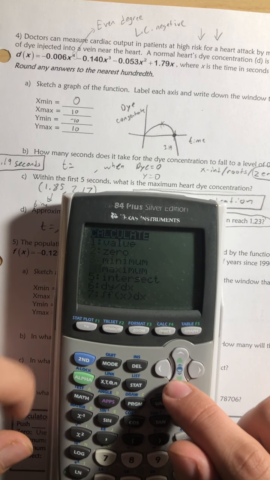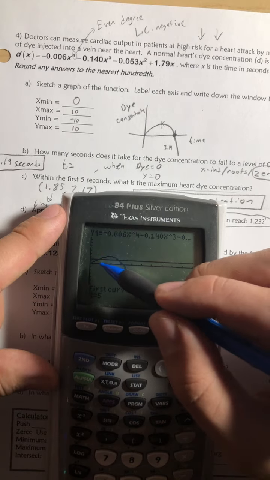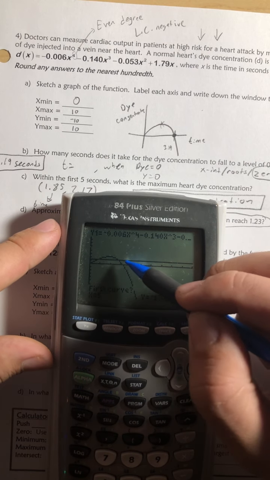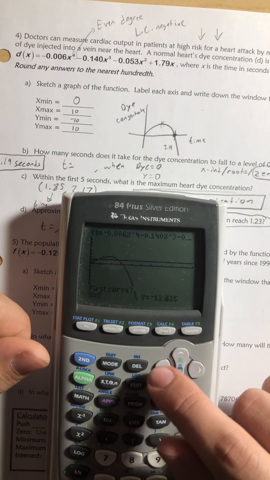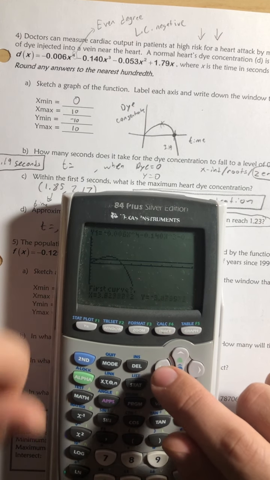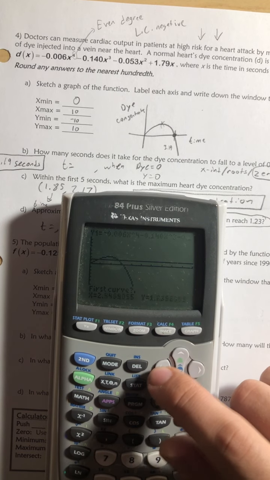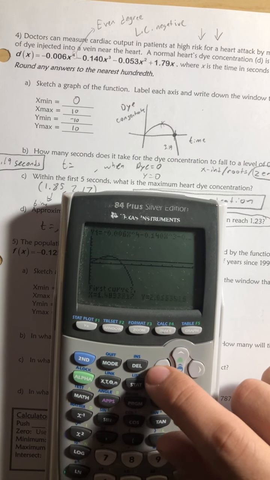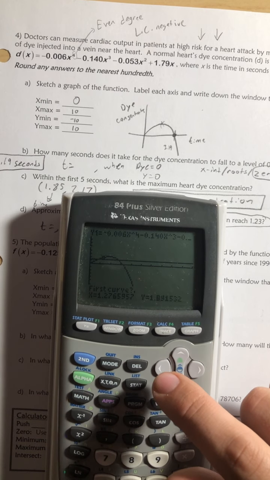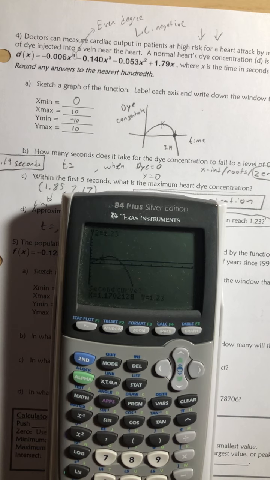And we're actually going to go down to intersect this time because I want to find the intersection of these two graphs. So I'm going to find this point and that point. Now, the commands are a little bit different. It's not left bound, right bound. It just says first curve and second curve. So first curve, you can see as I'm tabling left and right, I'm on this polynomial. When I'm kind of close to that point, I'll press enter.